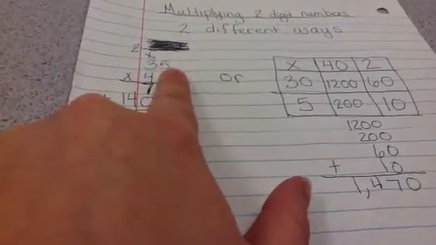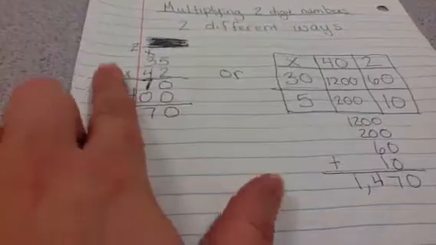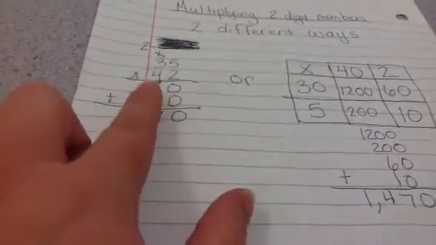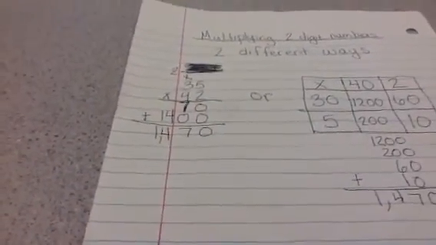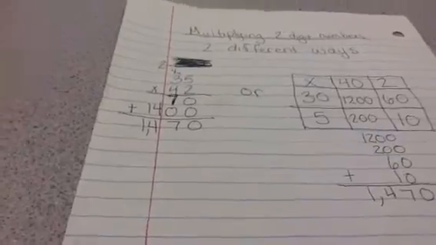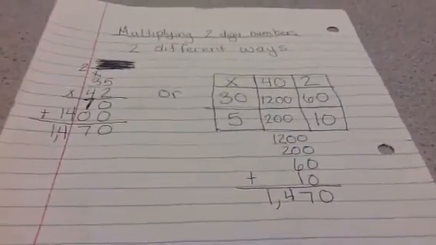4 times 5 is 20. Put a 0 here and I carry my 2 up. Then I do 4 times 3, which is 12, plus 2, which is 14, and I add it all together, giving me 1,470. Or you can use the box method, where we break the numbers apart.